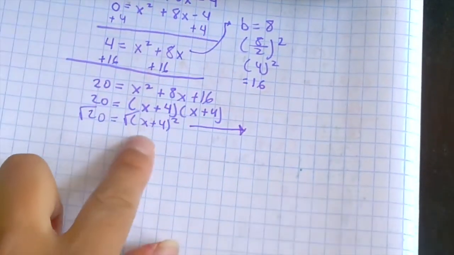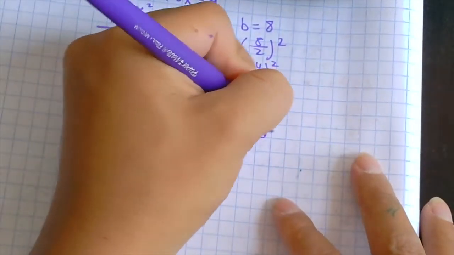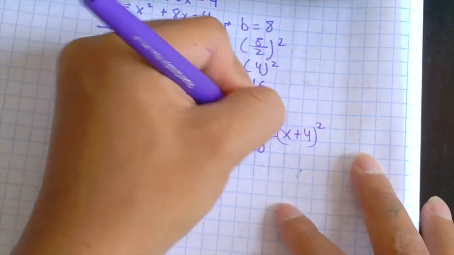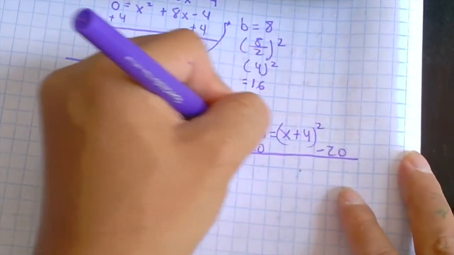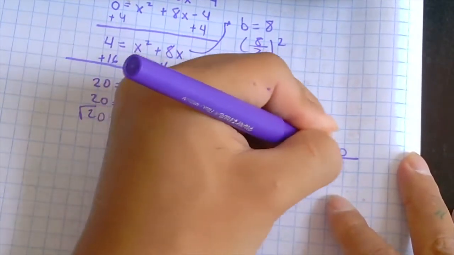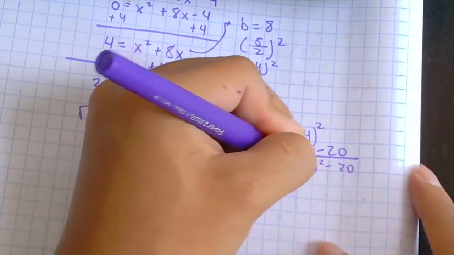To identify the vertex form, we have 20 equals x plus 4 squared. If we subtract 20 from both sides, 0 equals x plus 4 squared minus 20. It's now in vertex form.